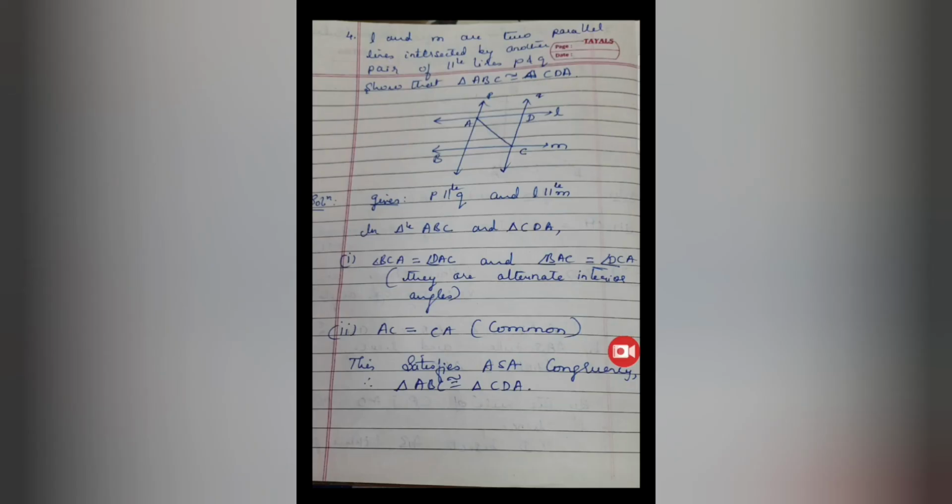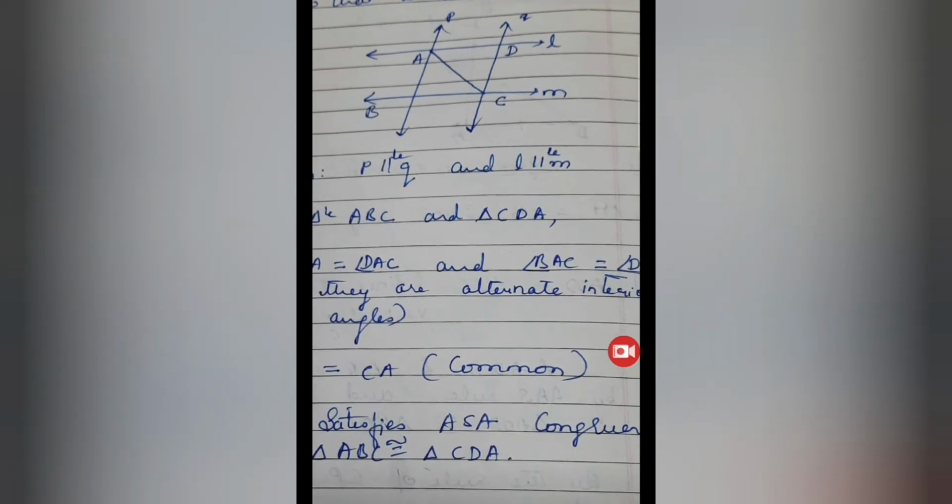Now this is the example where you can find the ASA congruency. So this is question number 4 in exercise 7.1. The question is, L and M are two parallel lines intersected by another pair of parallel lines P and Q. Show that triangle ABC is congruent to triangle CDA. So you have a figure here. So look at this figure.